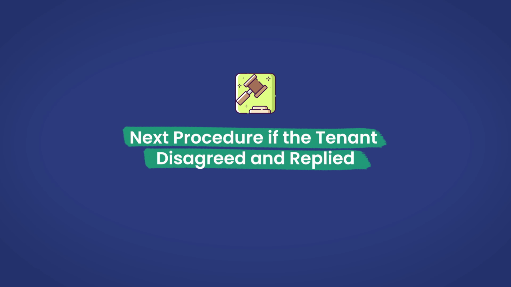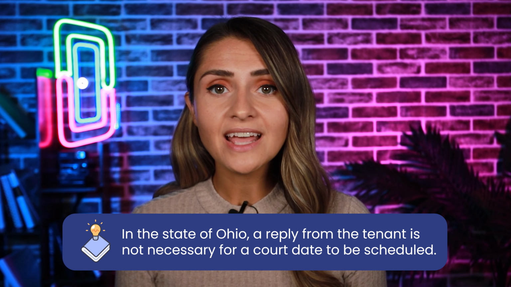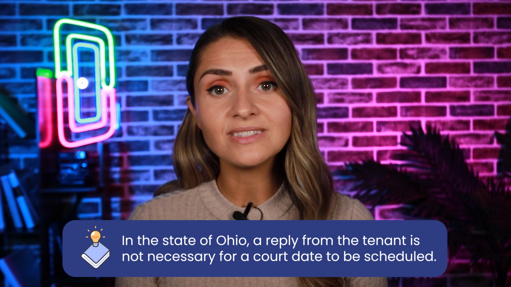Next procedure if the tenant disagreed and replied. In the state of Ohio, a reply from the tenant is not necessary for a court date to be scheduled. They only have to show up to the hearing. Although optional, tenants can file a written reply to the complaint. If they file it during the hearing, either side may request a postponement.